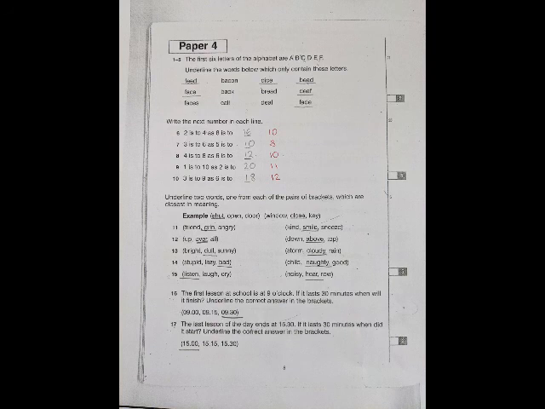Question 11, where you had to underline the word from each bracket which are closest in meaning. So number 11 is grin and smile. Number 12, I'm guessing, was probably the trickiest of them all, and that is over and above. Number 13 is dull and cloudy. Number 14, bad and naughty. Number 15, listen and hear.